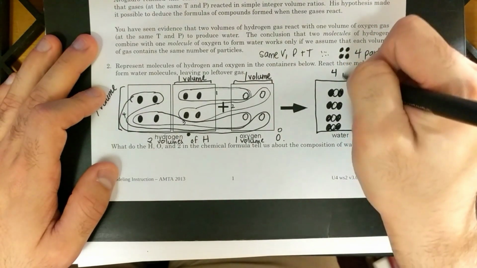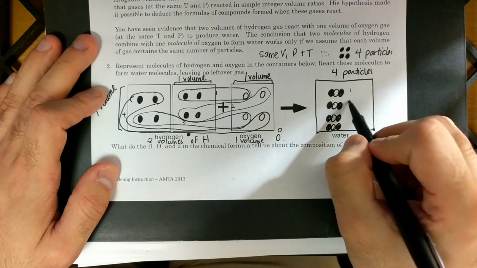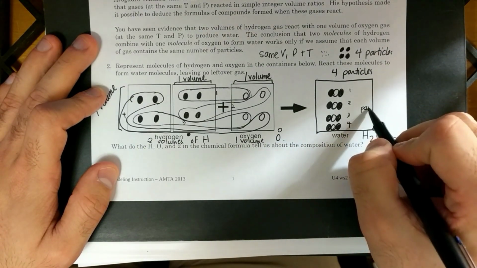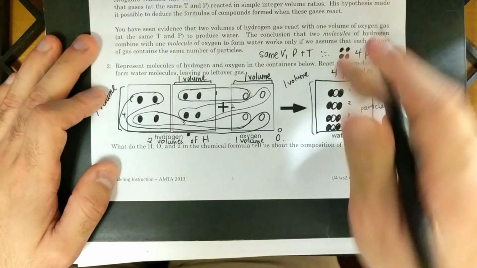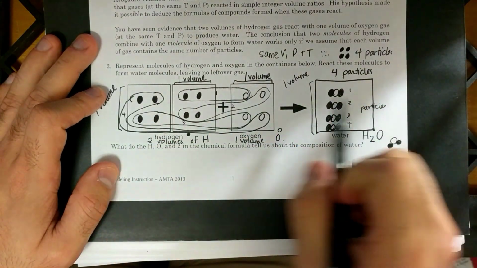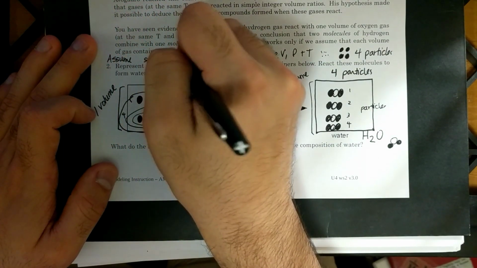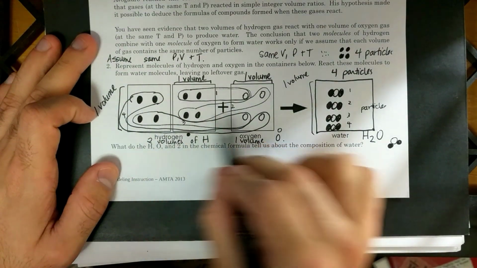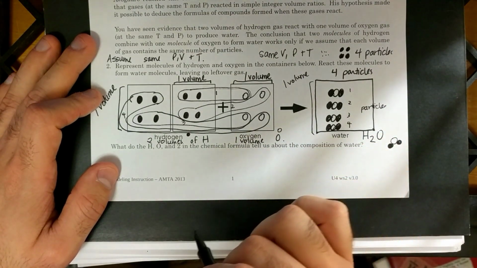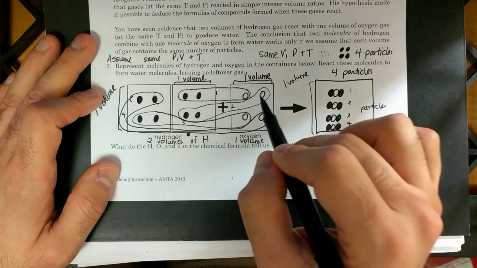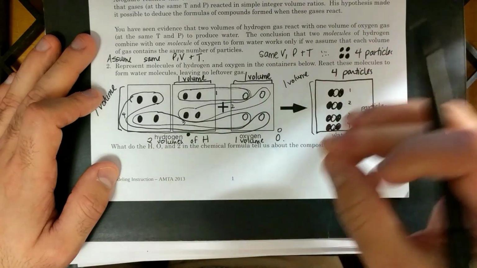And I have 4 particles in here. Now, it doesn't matter that these are molecules, it's still 1, 2, 3, 4 different particles. And this is still one volume at the same pressure and temperature. All of these are at the same pressure, volume, and temperature, so I have 4 particles in here, 4 in here, 4 in here, 4 different particles in here, even though I have a total of 12 circles drawn.